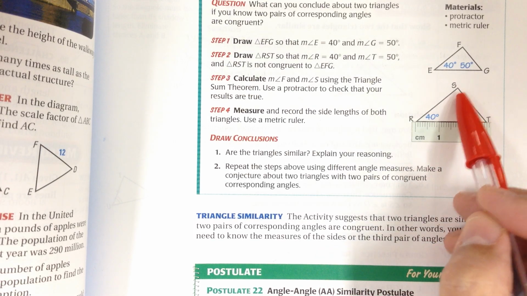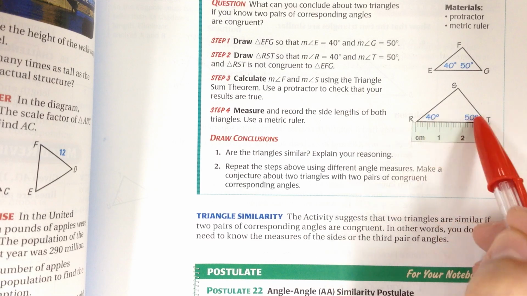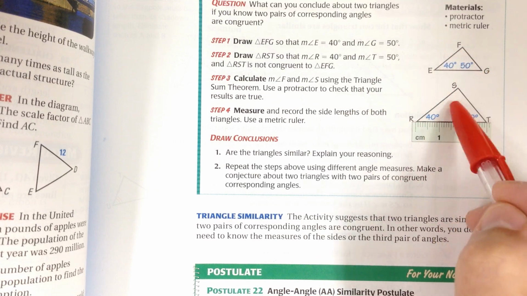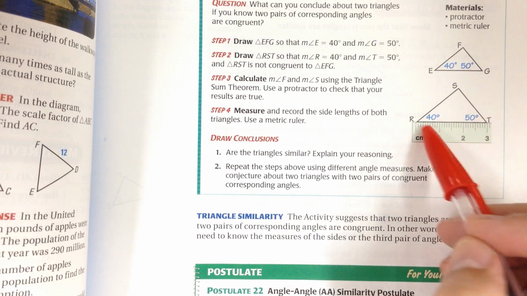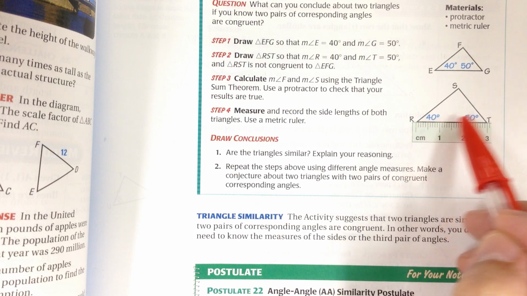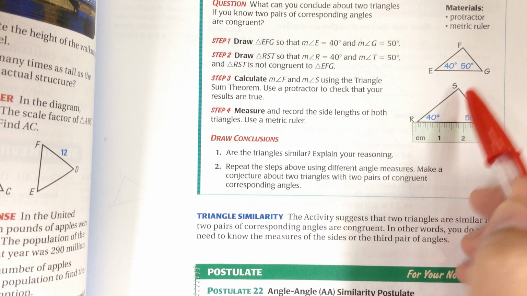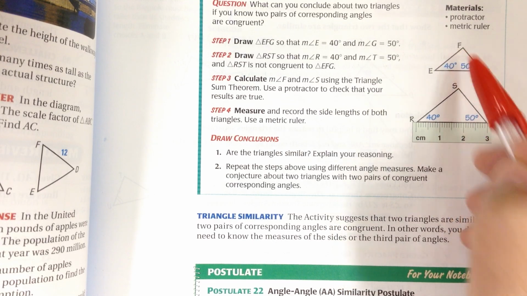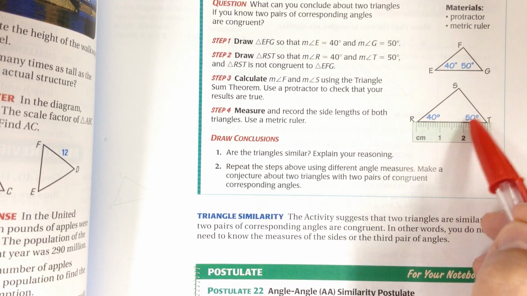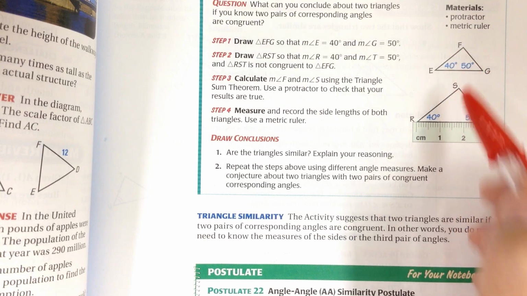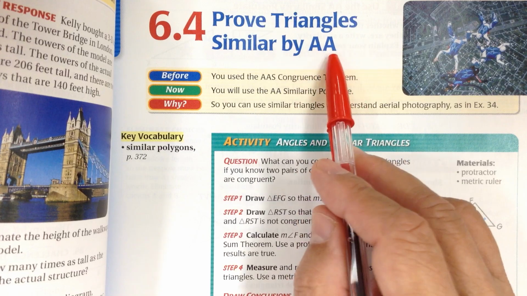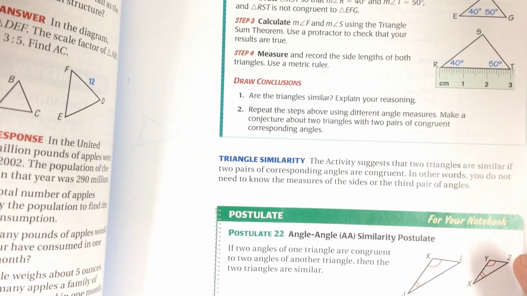Well, remember, three angles equal 180. So if two angles are congruent, then the third one will also be congruent, right? Because you can use your calculator: 180 minus 40 minus 50 will give you 90, and the other one can subtract to give 90 as well. So if two angles are congruent, then the third angle will also be congruent. That's why all you need is AA.